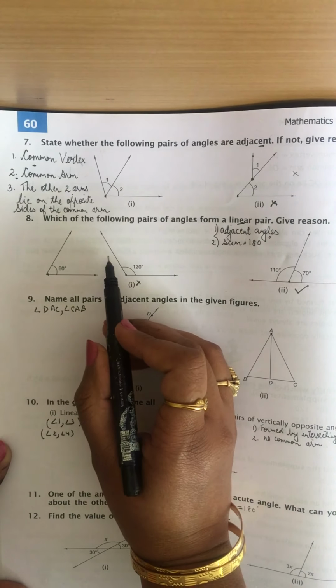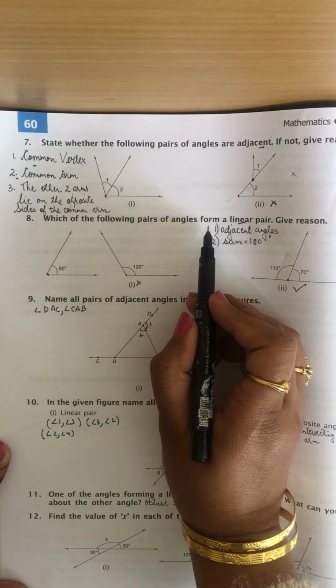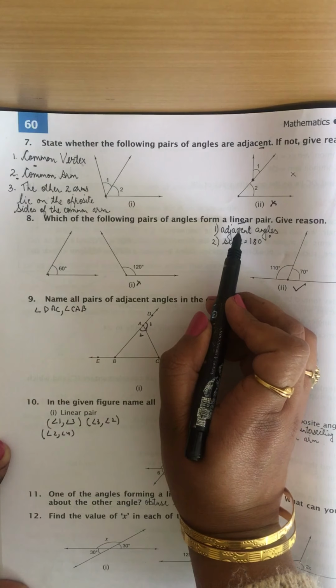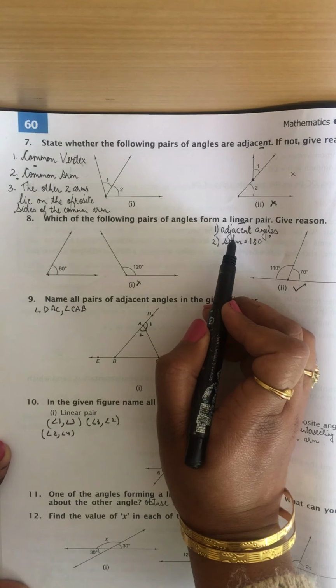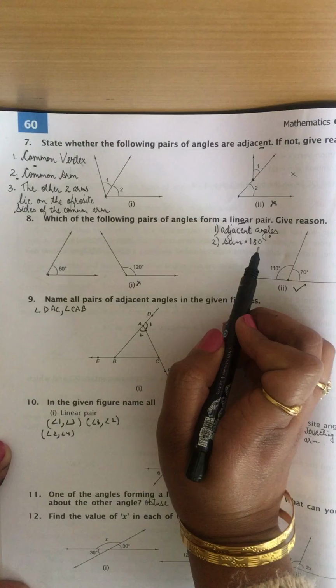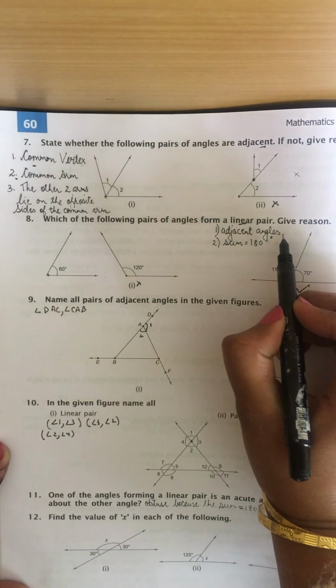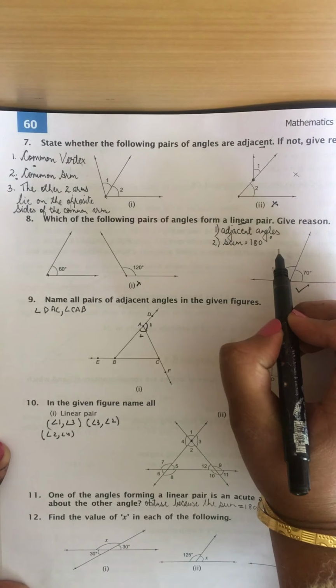Now coming to question number 8. Which of the following pair of angles form a linear pair? Now what do you mean by linear pair? Linear pair is formed by adjacent angles whose sum is 180 degrees. So these two conditions, they have to be adjacent angles and the sum has to be 180 degrees.